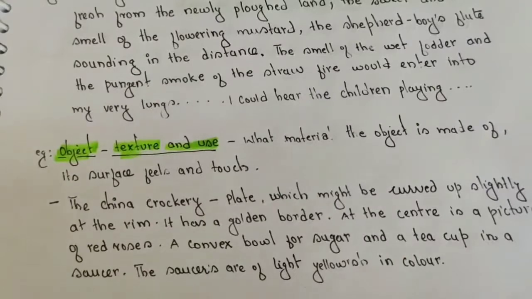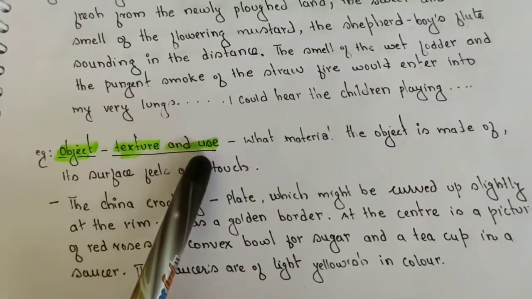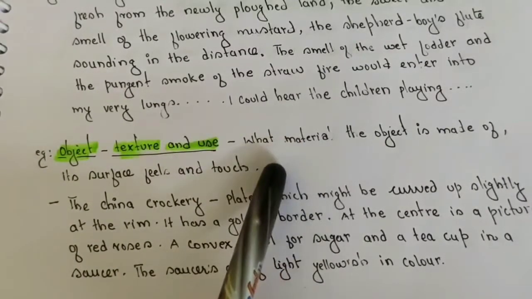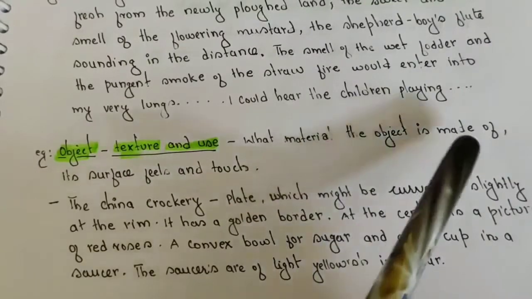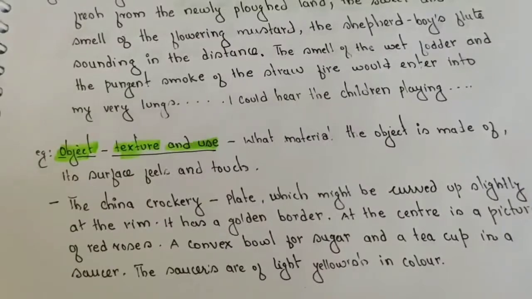So while describing this, you have to mention the texture and their use. Here you can mention what type of material it is made of, its surface and feel and touch, how it is while touching it.